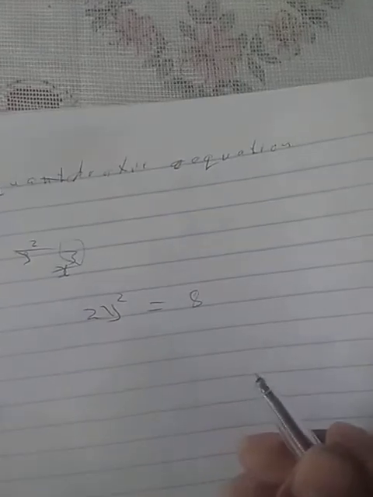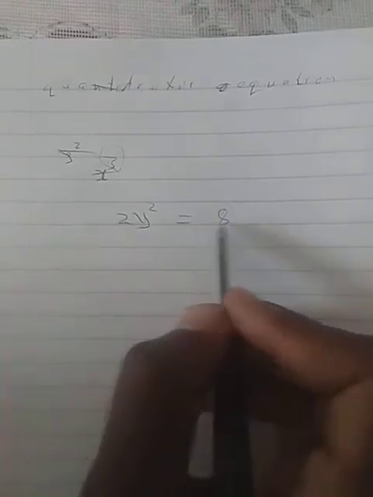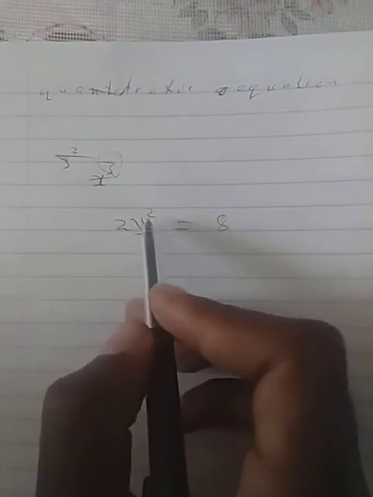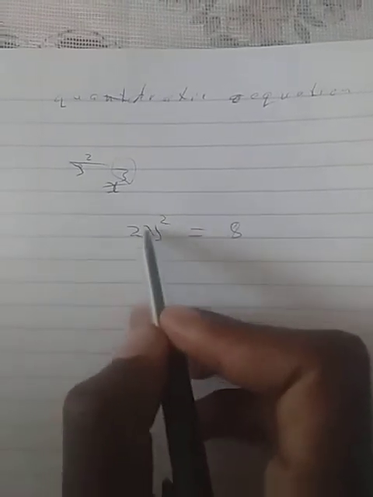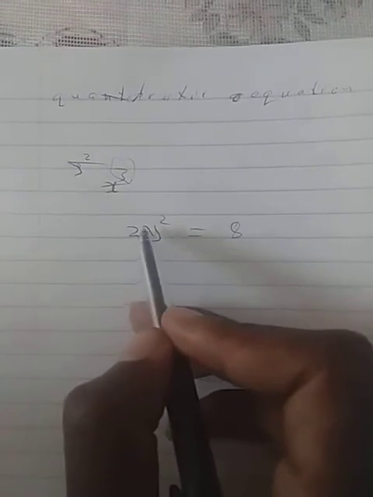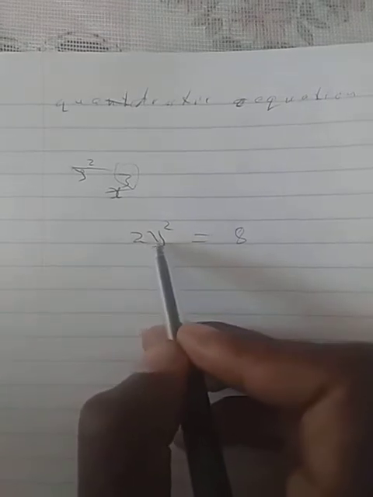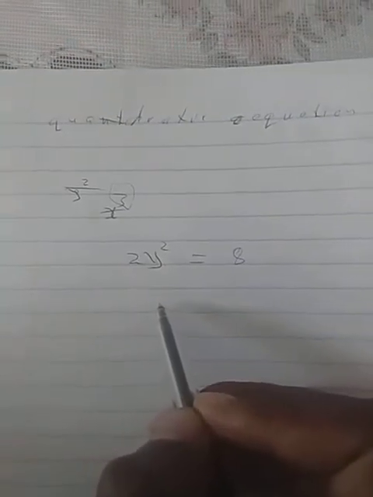Let's say we have 2y squared equals to 8. Okay. The very first thing that we do when we solve equations, if we have a coefficient, we divide by that coefficient.